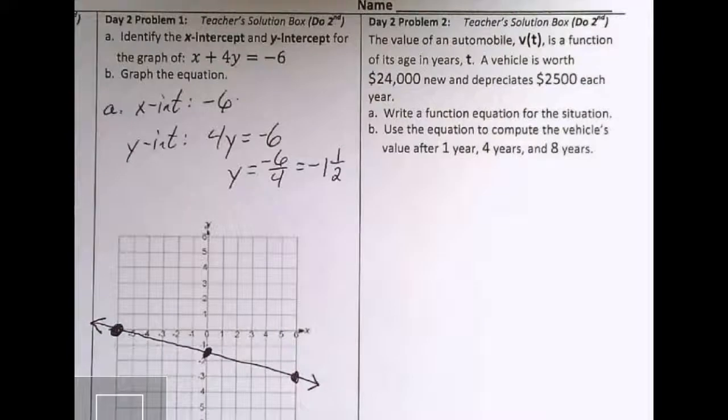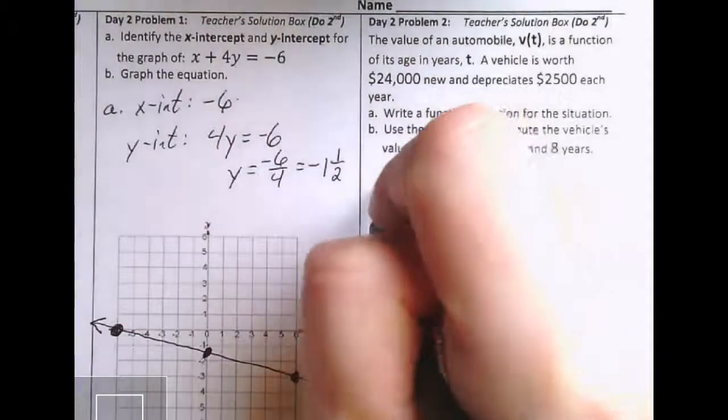Now, day 2, problem 2. The value of an automobile, V of t, is a function of its age in years t. A vehicle is worth $24,000 new and depreciates $2,500 each year. Write a function equation for the situation.